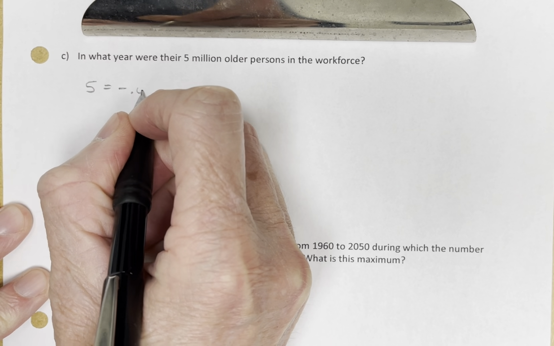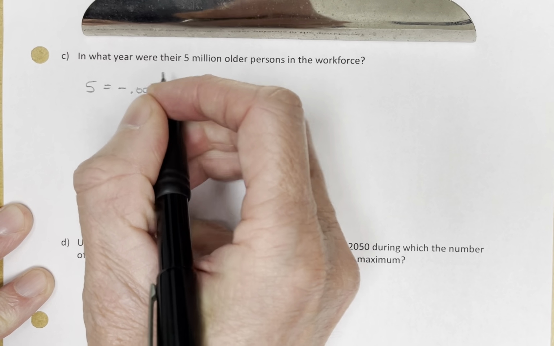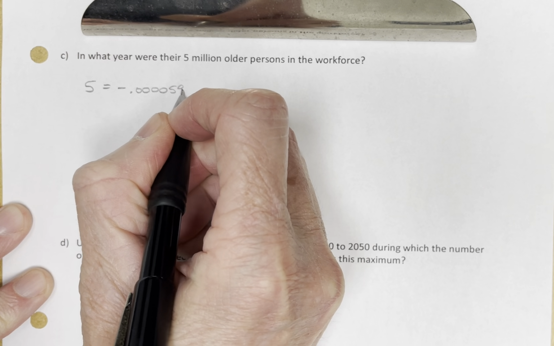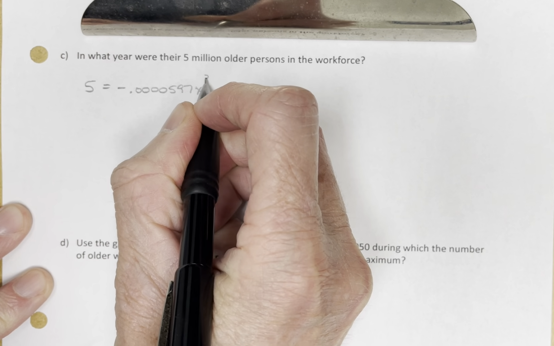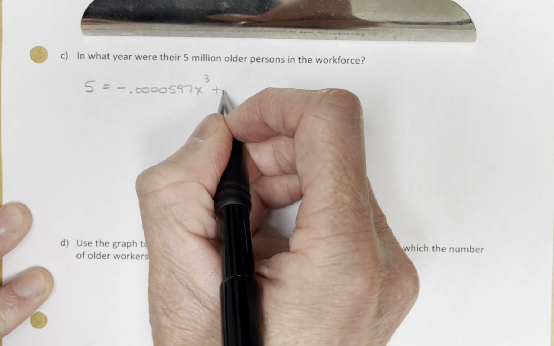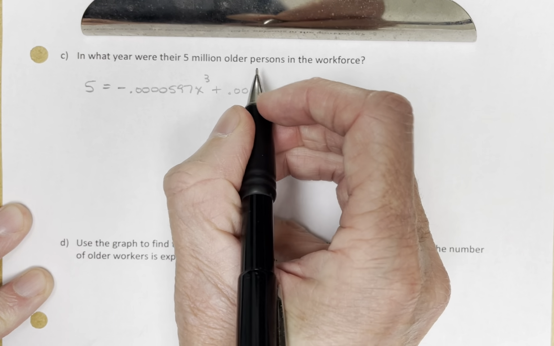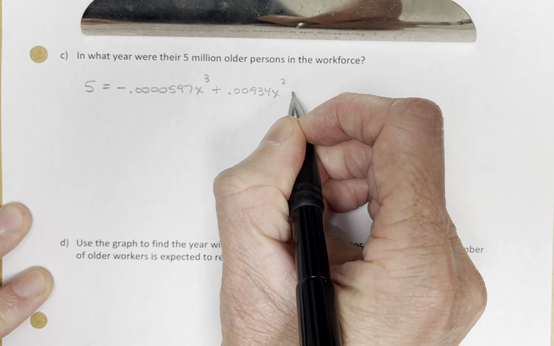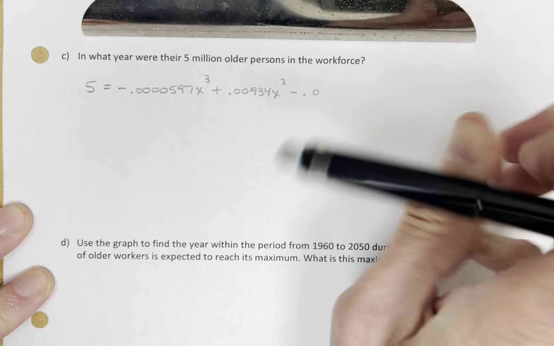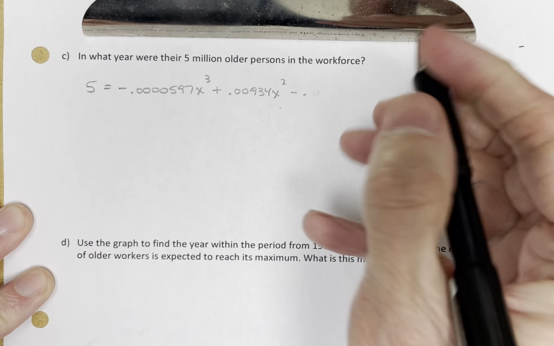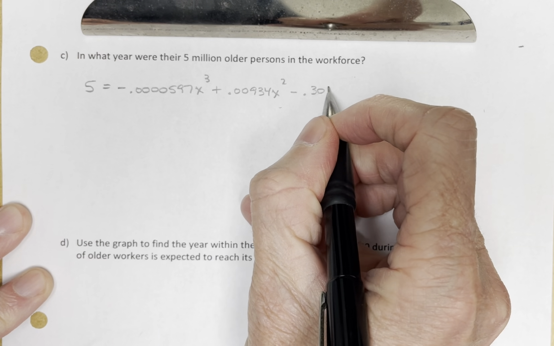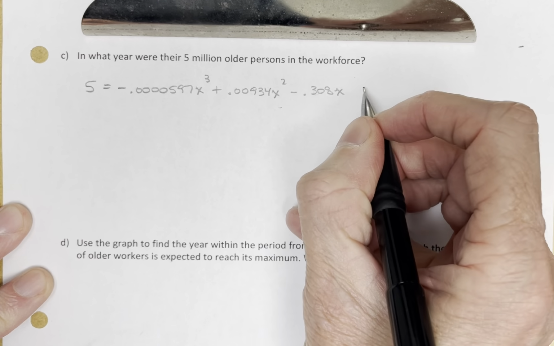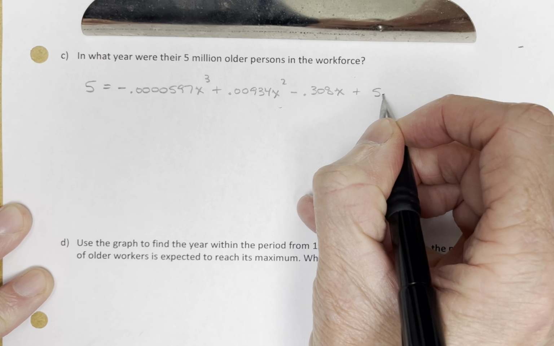So negative 0.0000597 x cubed, and then plus 0.00934 x squared, and then minus 0.308 times x, and then plus 5.63.